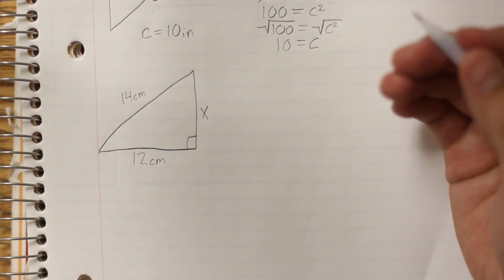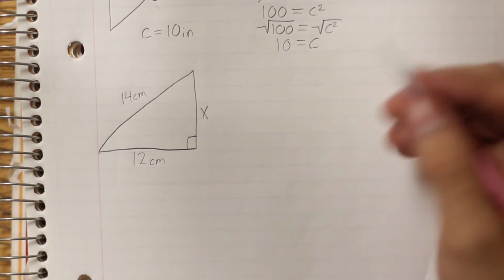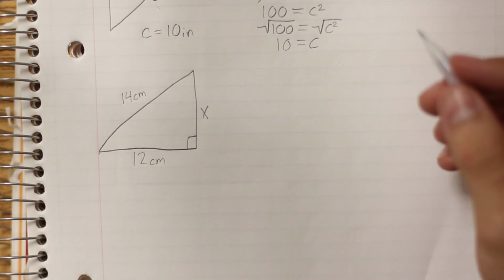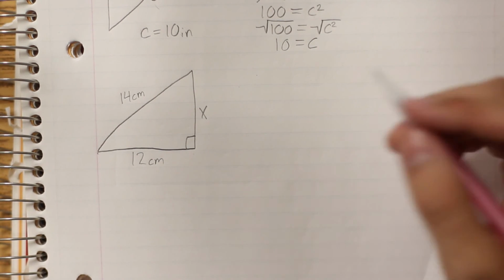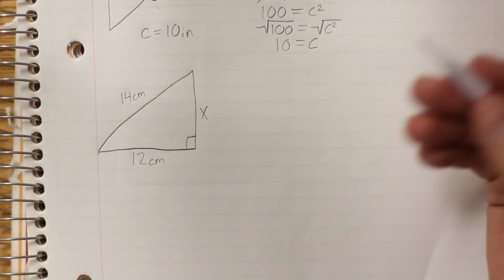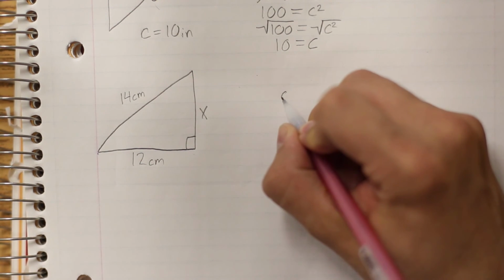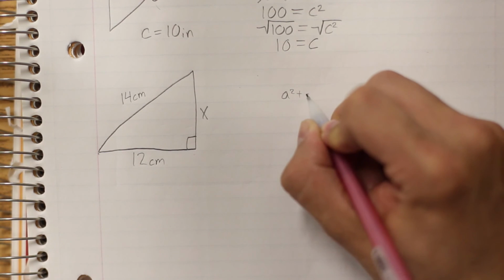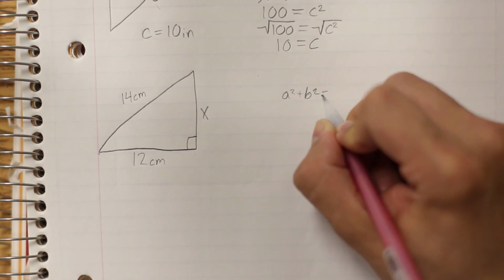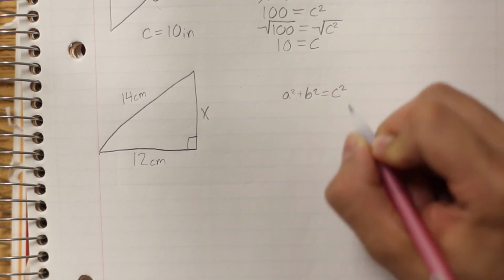Pythagorean theorem. I find it helpful if you just go ahead and write it down for each problem until you really get used to it, okay? Some of you might not want to do that. That's fine, but this is my recommendation. Take it for what it's worth. I'm going to write down a squared plus b squared equals c squared.